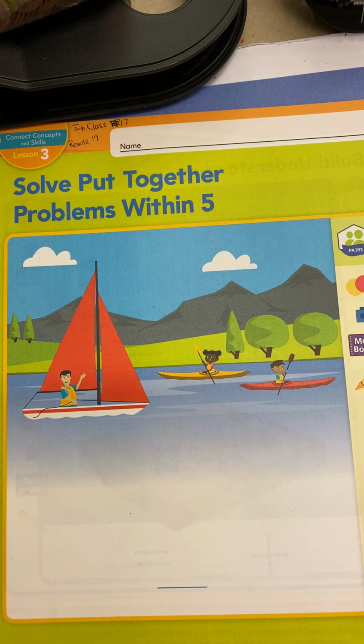We could make it addition. There's 1 sailboat and 2 kayaks. How many altogether? Yeah, we could ask that. Or we could ask, there are 3 boats on the water. 1 is a sailboat, the rest are kayaks. How many kayaks are there? So there are a lot of different ways we can look at a picture and interpret it. So let's go ahead and think about how many boats are on the water. How many are there?